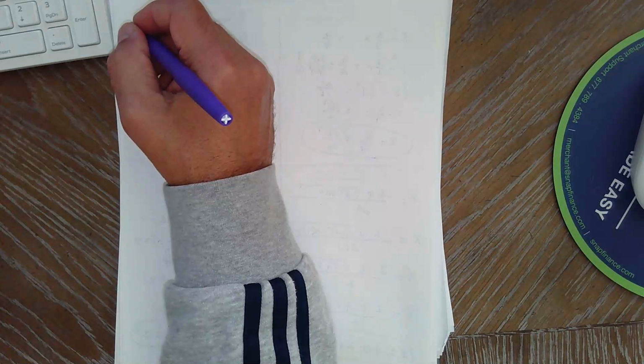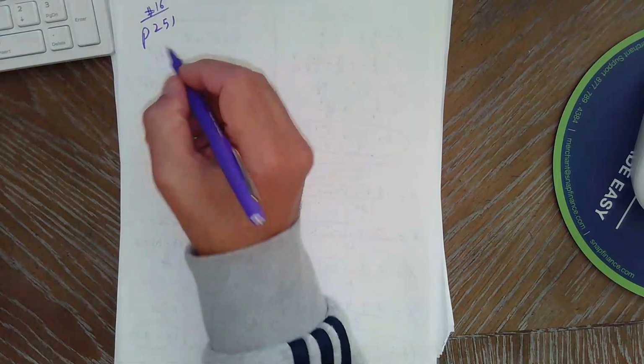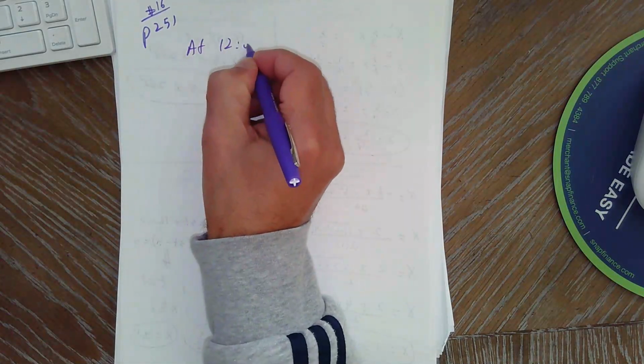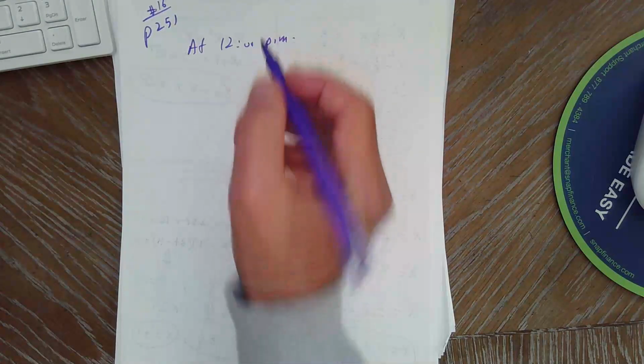How fast is the distance between the ships changing at 4 p.m.? So at noon, so at 12 p.m., ship A is 150 kilometers west of ship B.